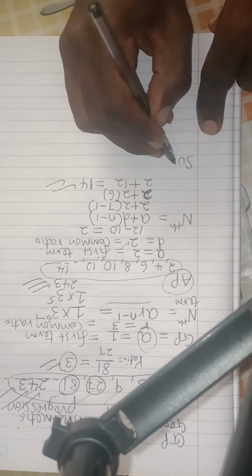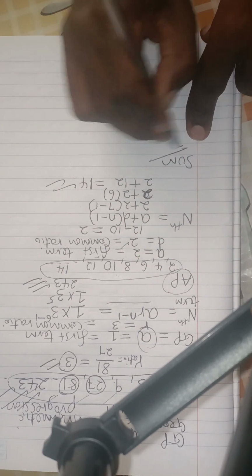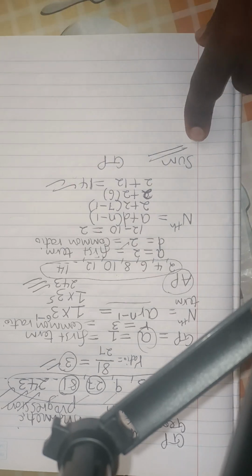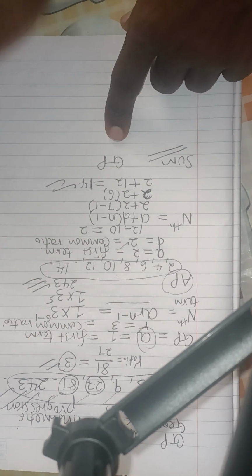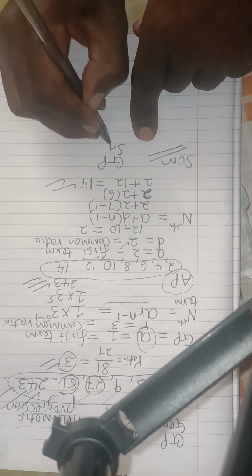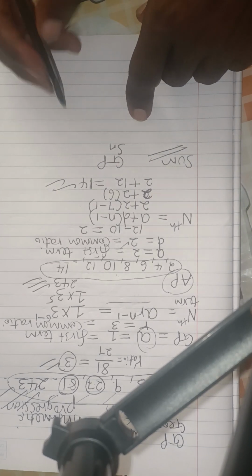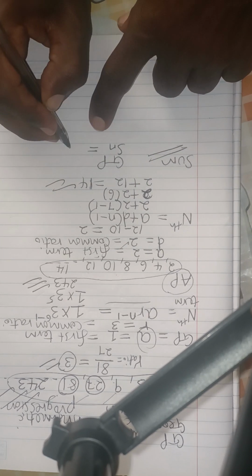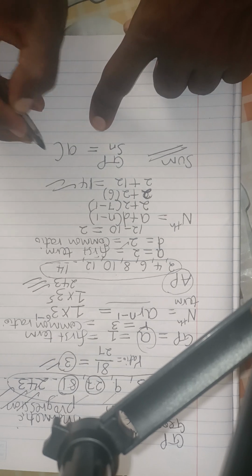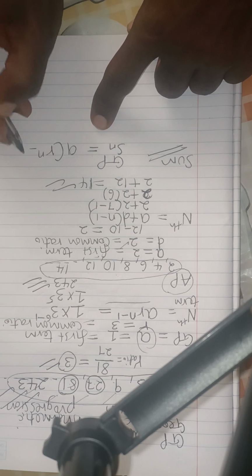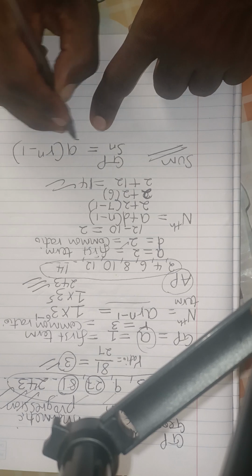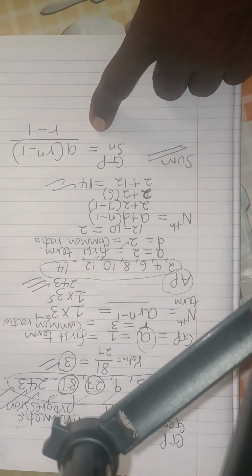If an arrangement is a geometric progression, the sum of n terms should be equal to a into r raised to n minus 1, then everything over r minus 1.